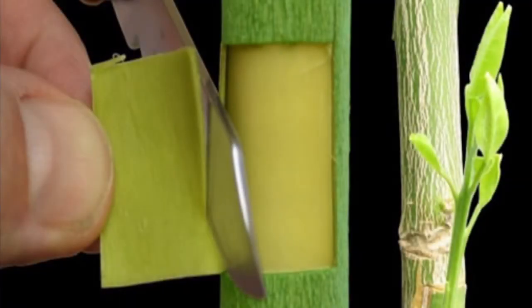Example, rose, hibiscus, lilac. Number 2, patch budding. In case of patch budding, a rectangular patch of bark is removed completely from the rootstock and replaced with a patch of bark of the same size containing a bud of the cultivar to be propagated. It is widely used in thick bark species, example pecans, walnut.